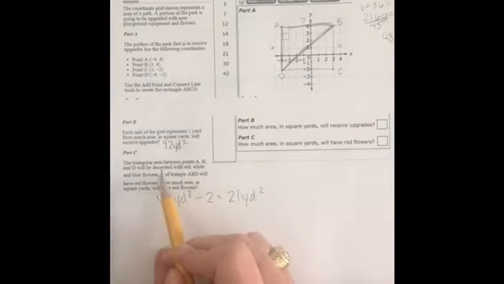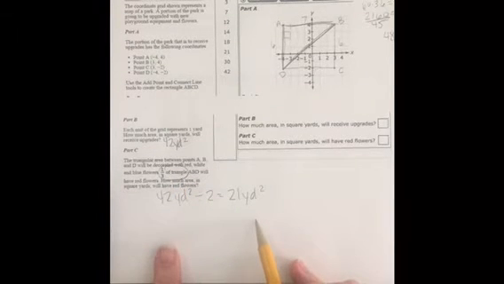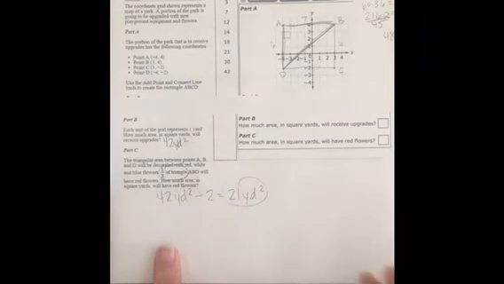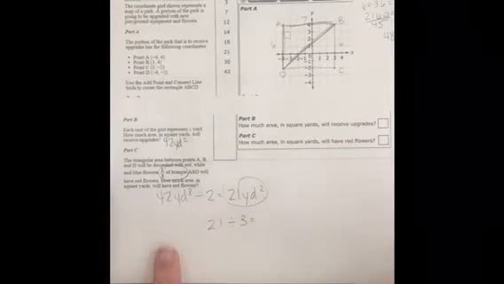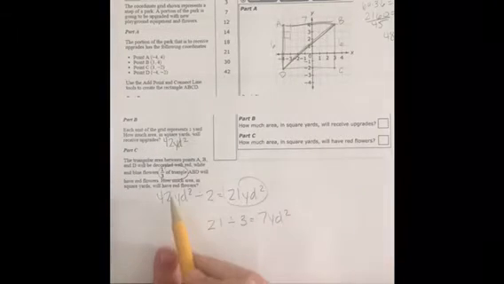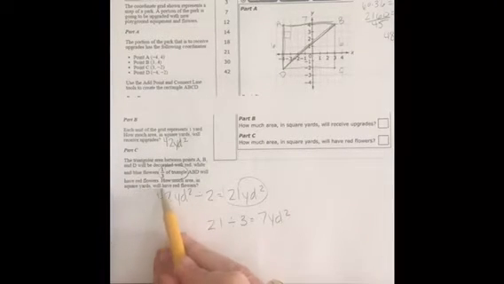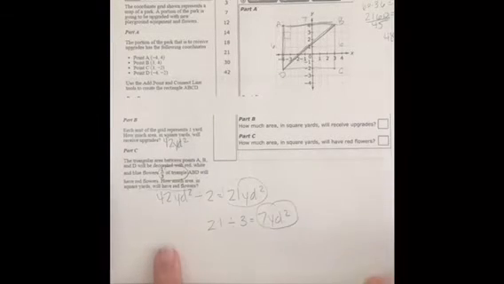Then it says 1/3 of the triangle will have red flowers. So what we're going to do is take 21 and divide it by 3. And that gives you 7 yards squared. So how many square yards will have red flowers? 7 square yards will have red flowers.